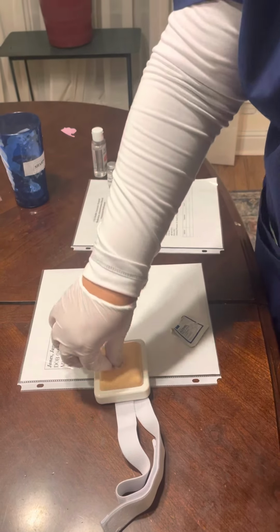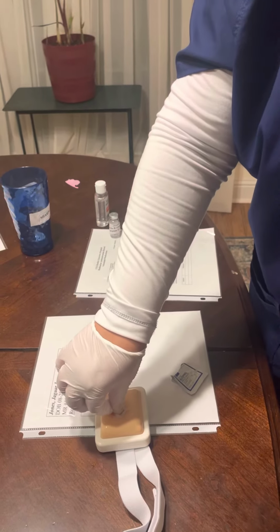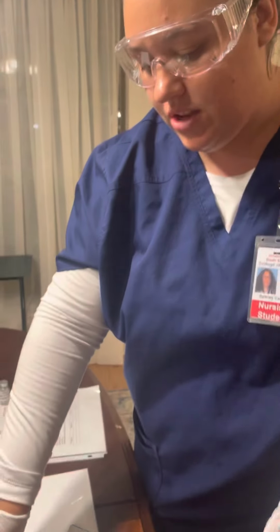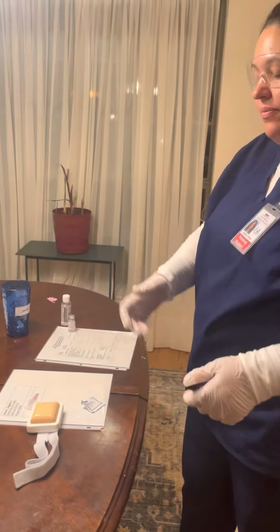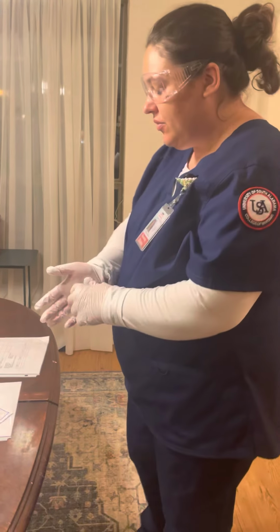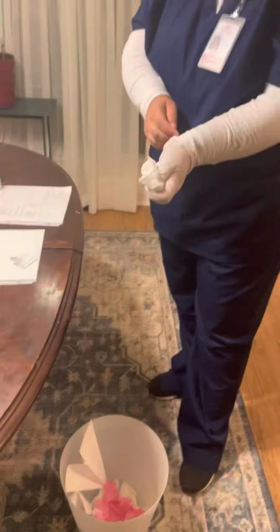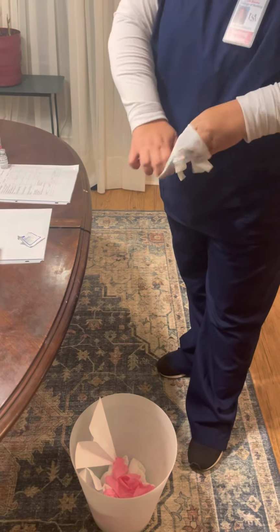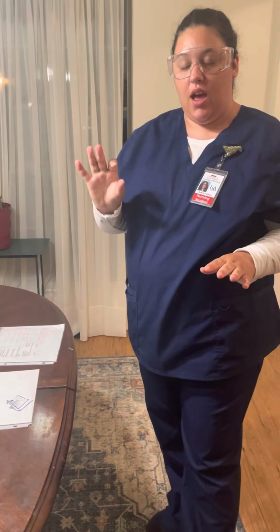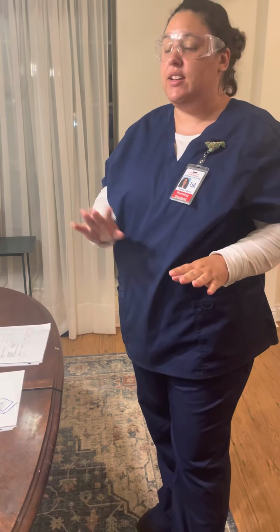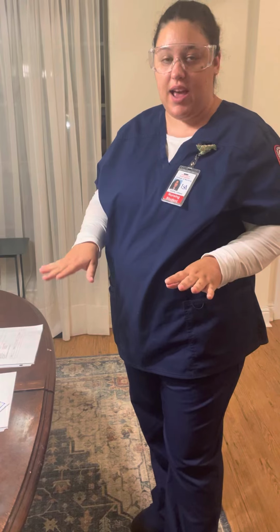First, I'm going to put pressure. Now, I'm going to put him down to a comfortable height. Put the rail back up. Get him comfortable. And I am going to take my gloves off. Perform hand hygiene. I'm going to keep an eye on my patient, make sure he doesn't have any allergies or adverse reactions.